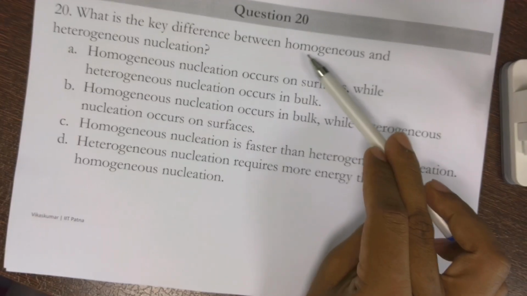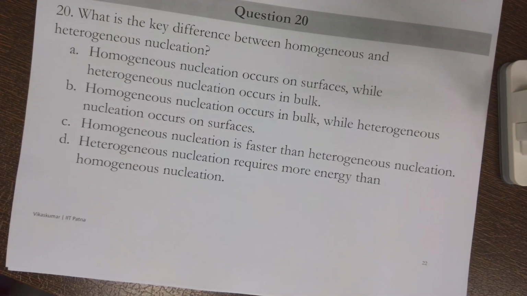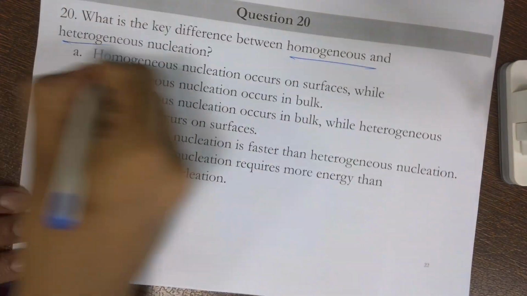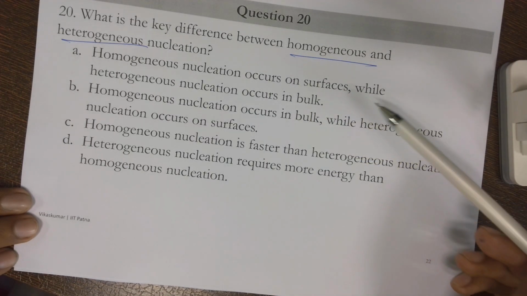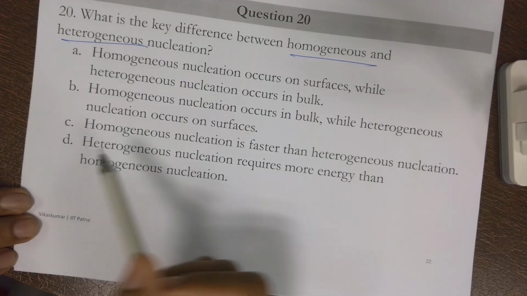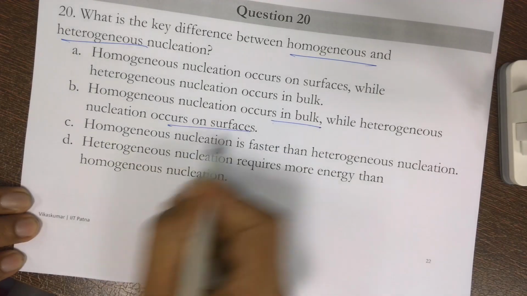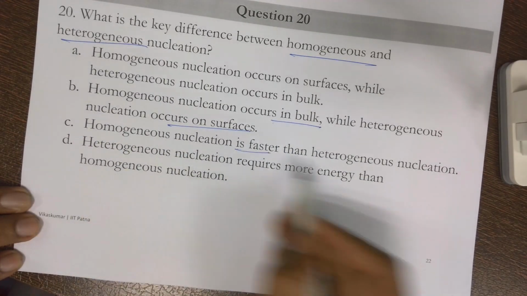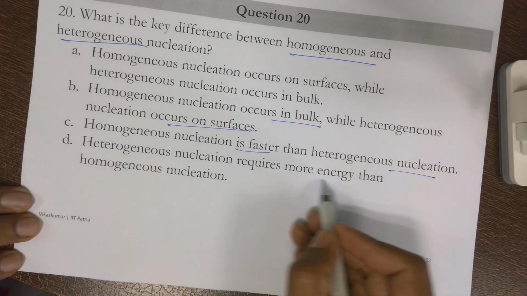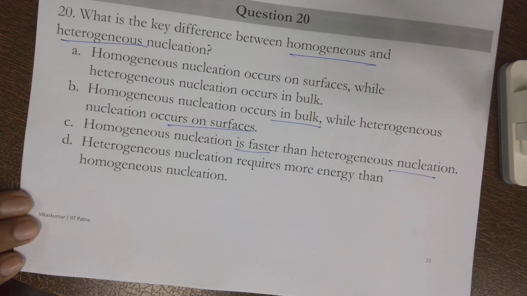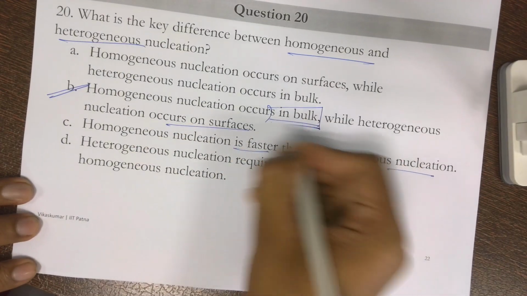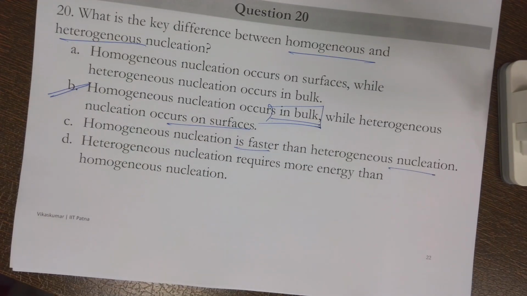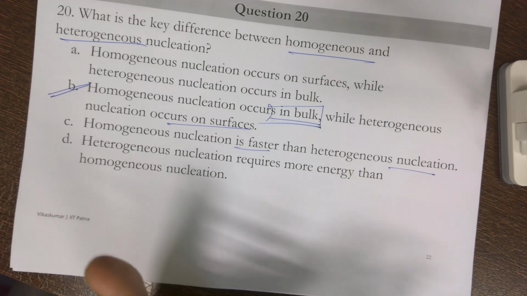What is the key difference between homogeneous and heterogeneous nucleation? Homogeneous and heterogeneous. Homogeneous nucleation occurs on the surface, heterogeneous in the bulk. Homogeneous nucleation in the bulk, heterogeneous on the surface. Homogeneous is faster than heterogeneous nucleation, and heterogeneous requires more energy than homogeneous. Option B is the right answer. Perfect. So homogeneous usually starts in the bulk. It doesn't need any defect or any surface, while heterogeneous will need a surface.